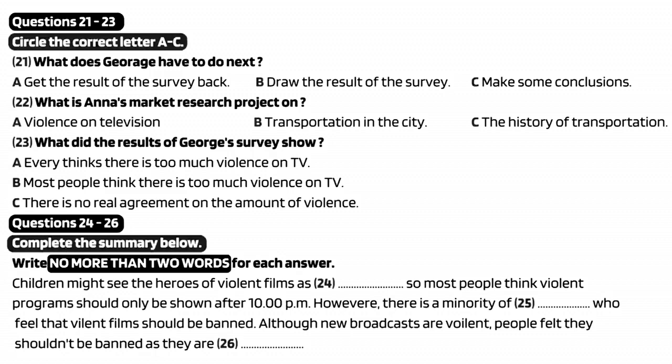Forms of transportation in the city. What about you? I've been finding out people's attitudes to the amount of violence on television. That's interesting. What do your results show? Well, as I said, I haven't finished writing my conclusions yet, but it seems most people think there is a problem. Unfortunately, there is no real agreement on the action that needs to be taken.